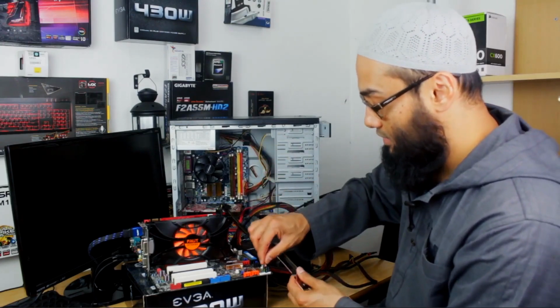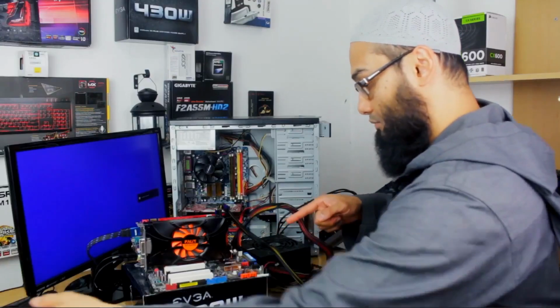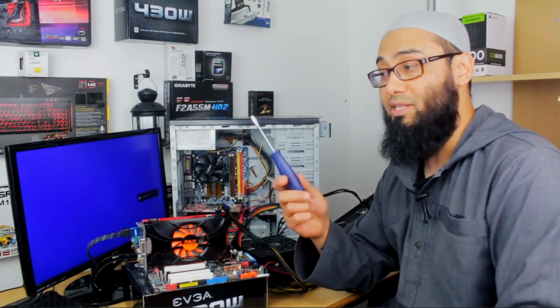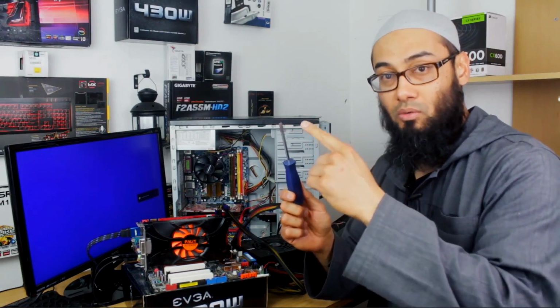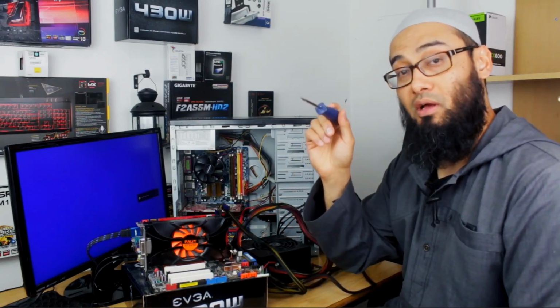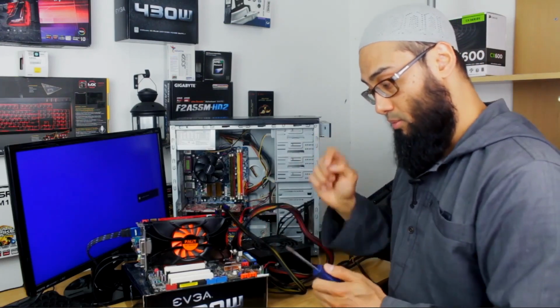A second way you could actually turn this on if you don't have a cable is you do what's called shorting. You're going to need something like a screwdriver, a conductive metallic part on one end, and hopefully, please remember, a non-conductive part on the other end, because you're going to need to create a bridge between the two pins on the board.